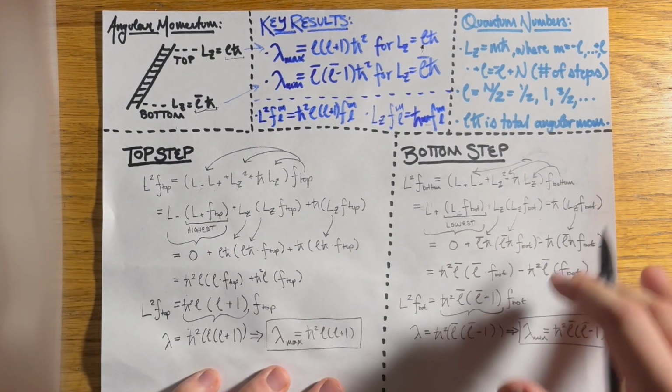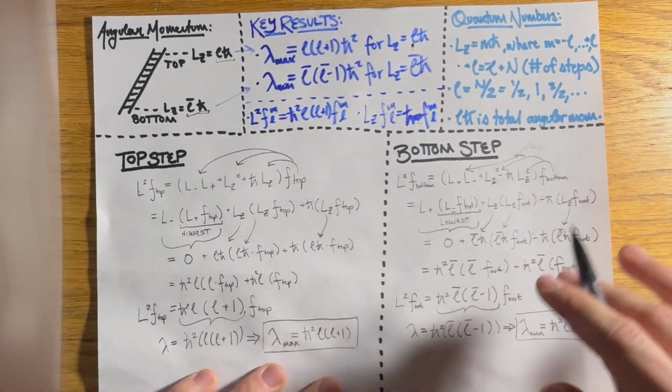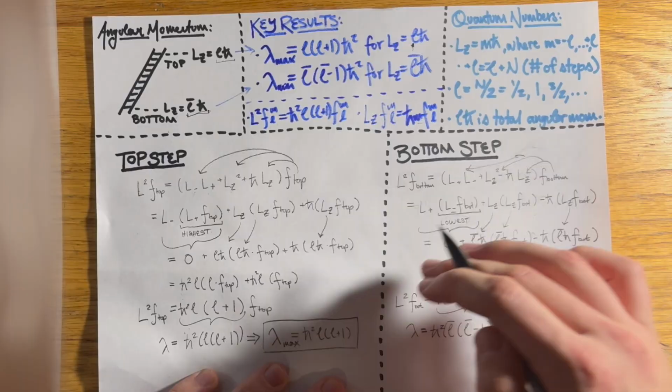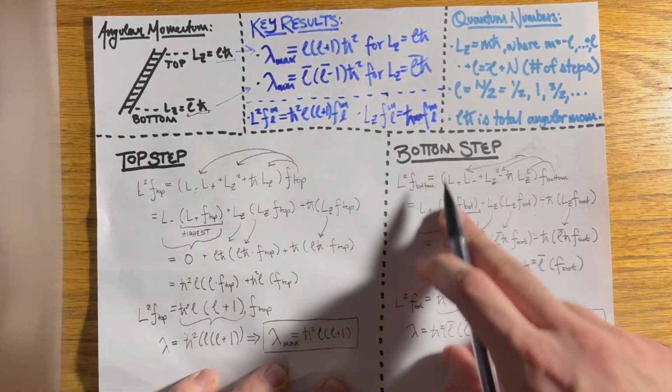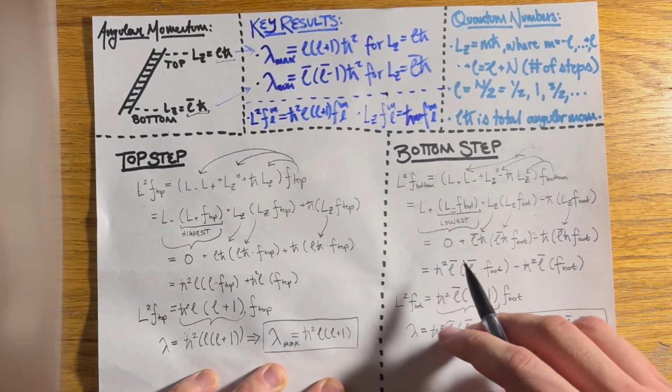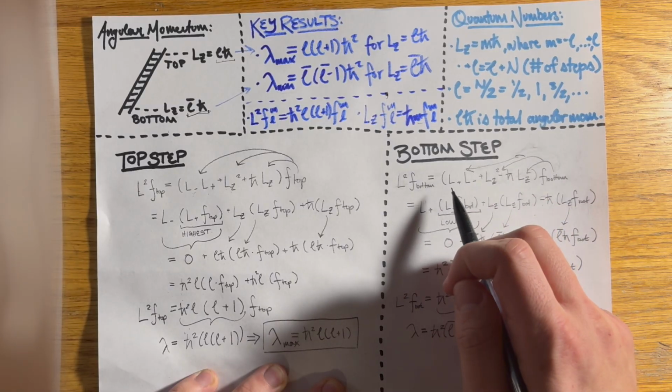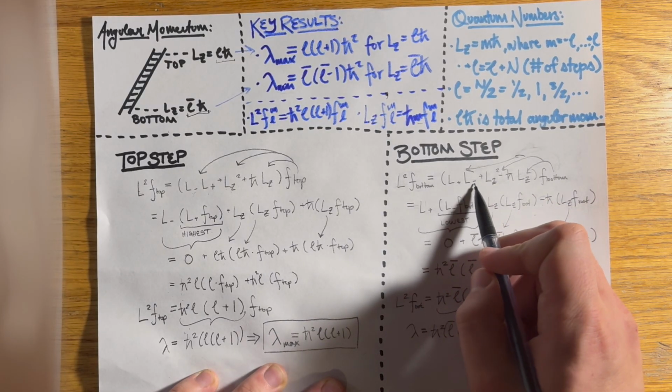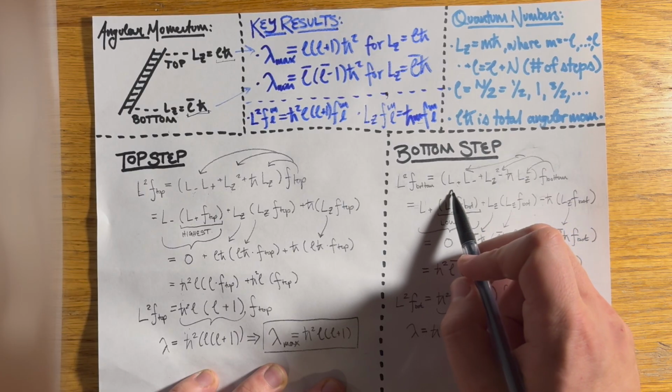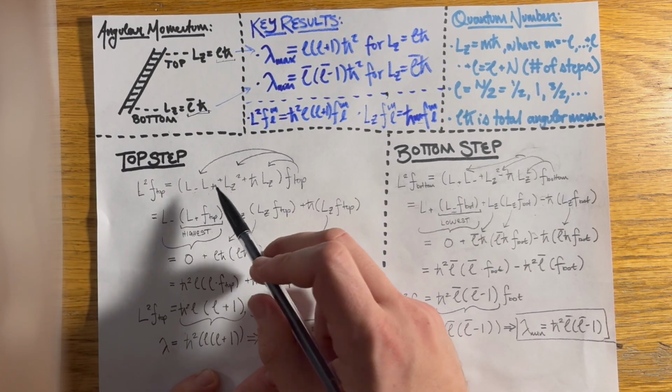So I've done a bit of movie magic in the time since we last saw me, but that's okay, because the mathematics here are extremely similar to up here at the top step. Right here at the bottom step, though, it's very important to note the order is different. Our ladder operator order is different. Here we have L plus, L minus; before we had L minus, L plus.